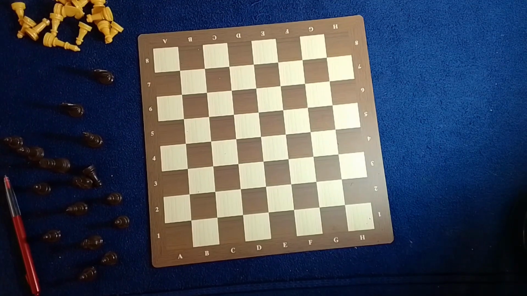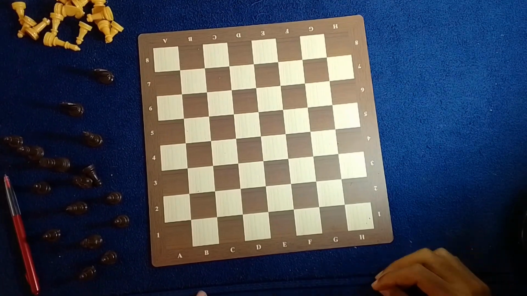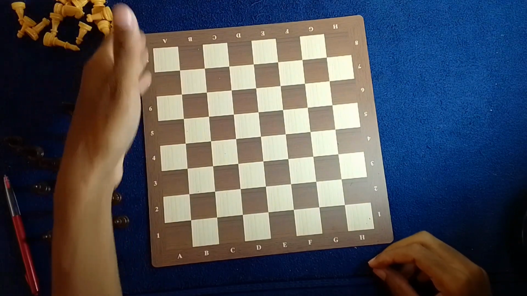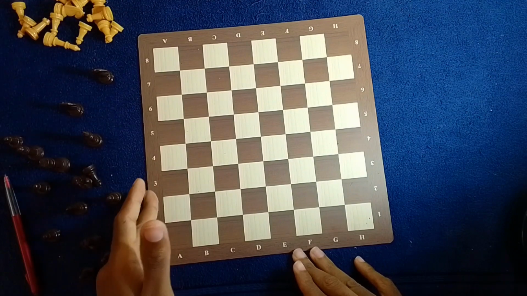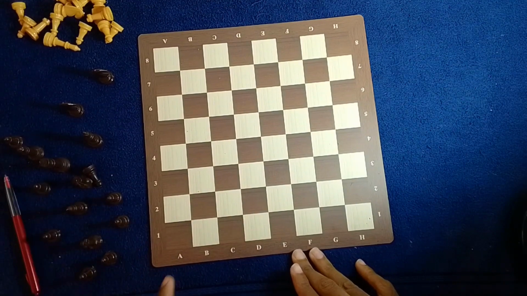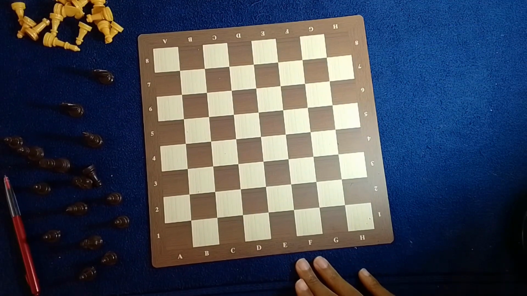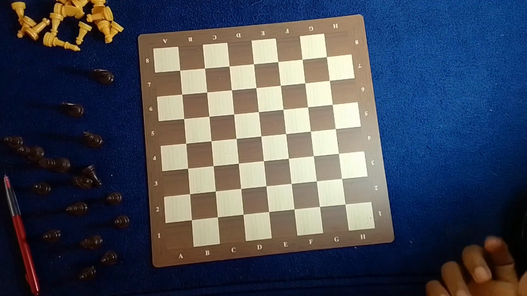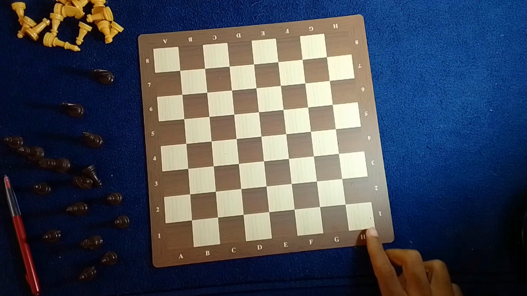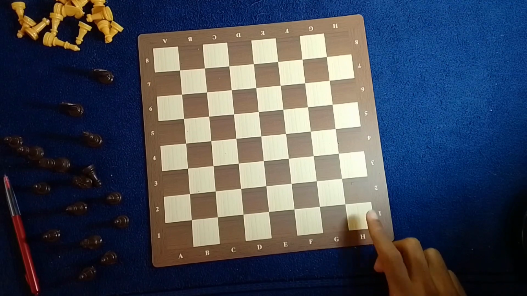How do you place the chessboard? To place the chessboard, make sure that horizontally there are alphabets and vertically there are numbers, and make sure that the left bottom corner is black, and the right bottom corner is white.